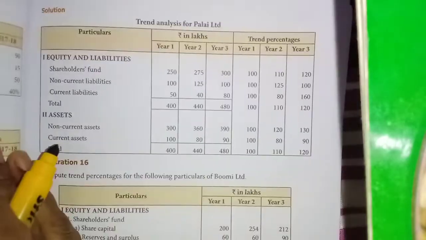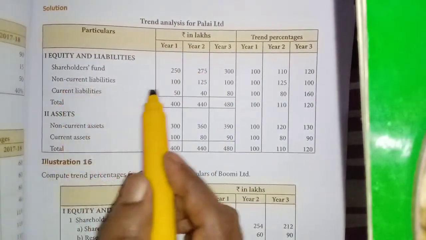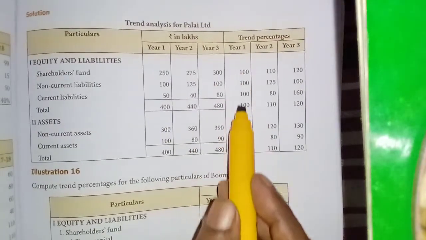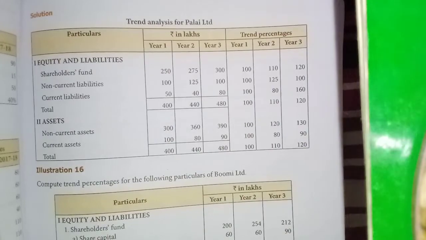Okay, fully you have to use the time up. That's why I am showing one illustration for trend analysis. See here 3 years given, 1 year is taken as base. Then we need to calculate.